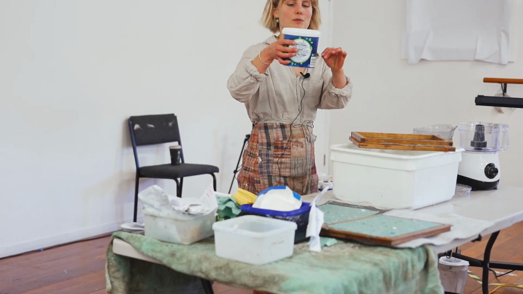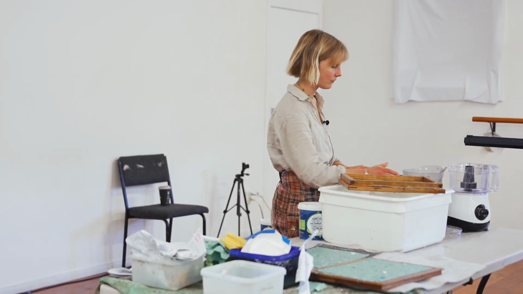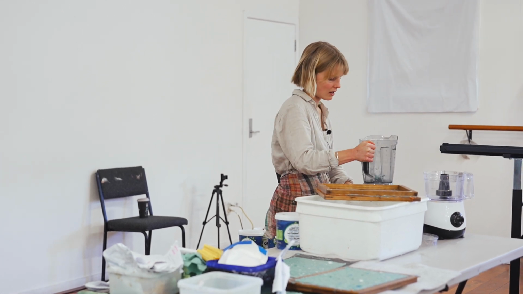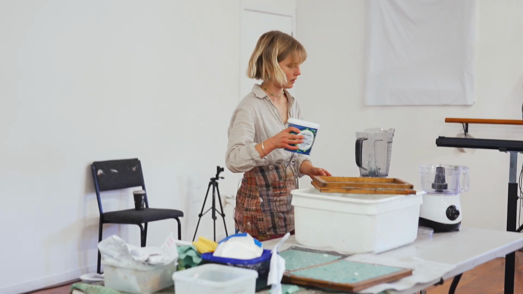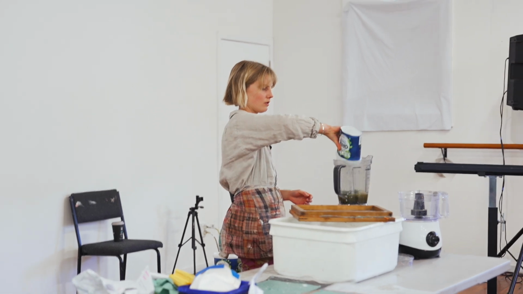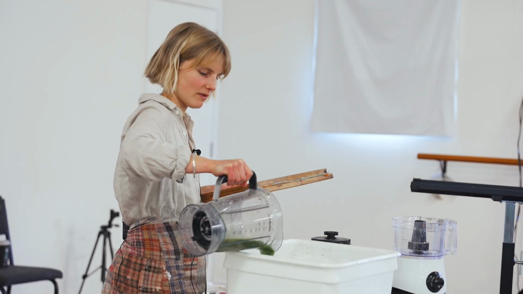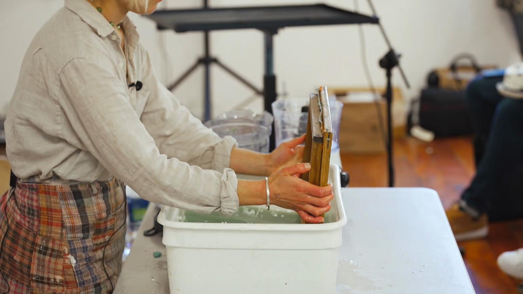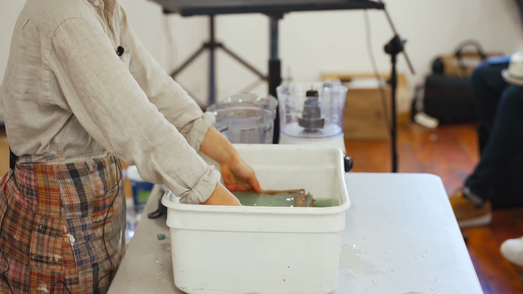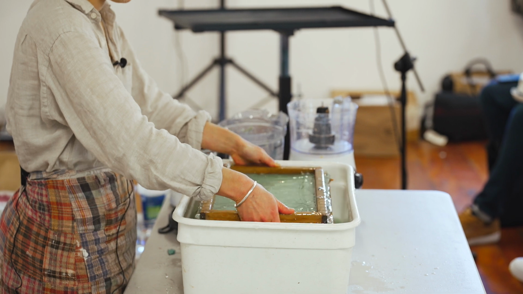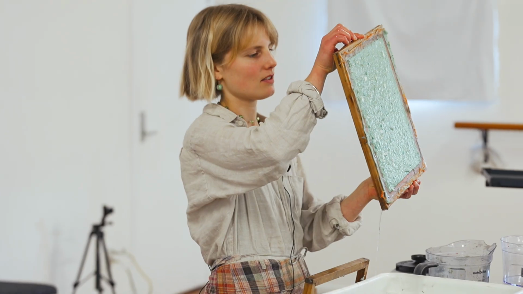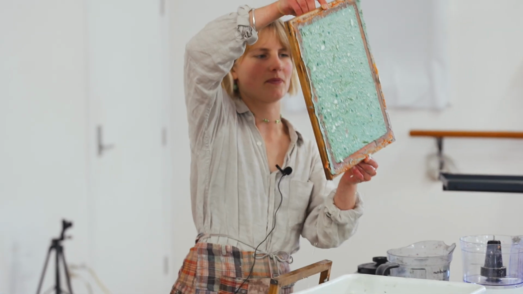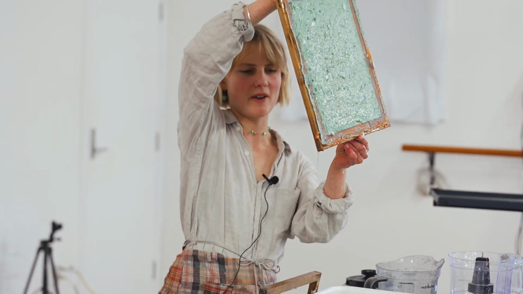So I've just got some chopped up bits of grass in there. I could put them in just like that or give them a quick blend, which I might do. And just a little bit of something like that goes a long way. So even from the back you can see that the grass has gone quite well.